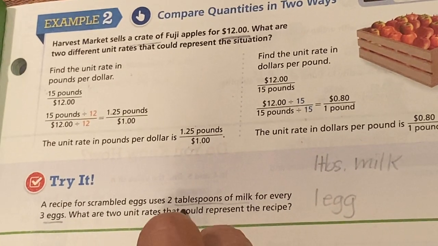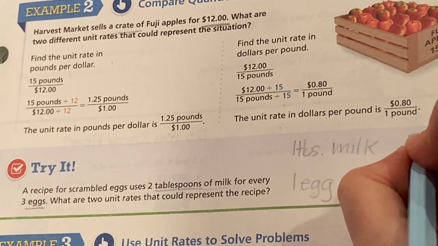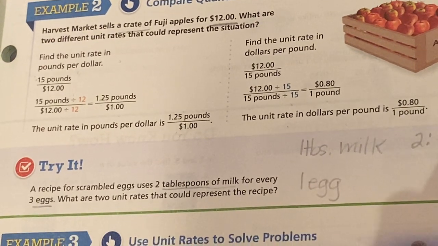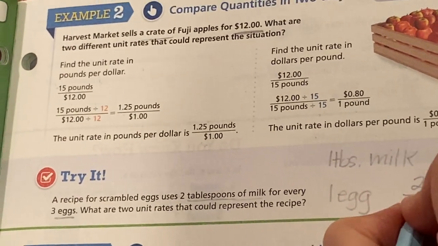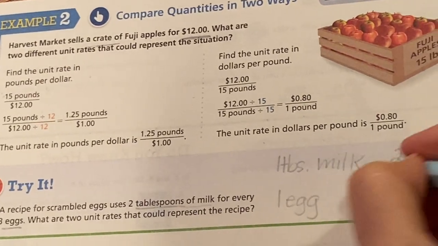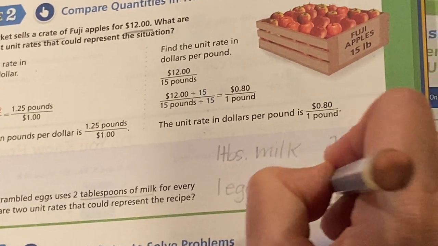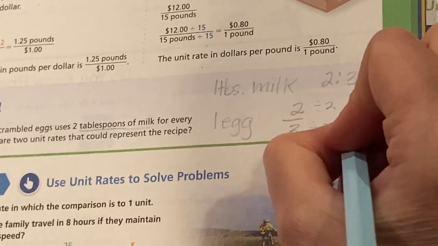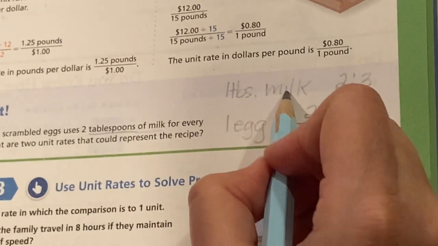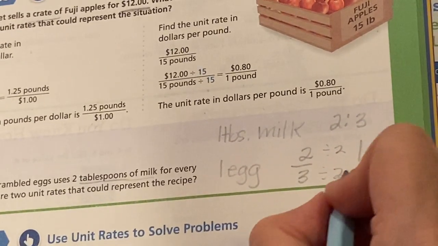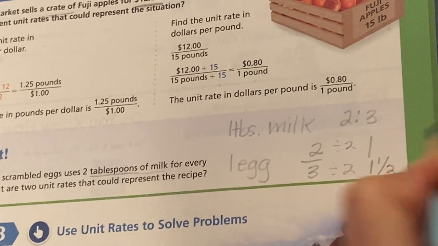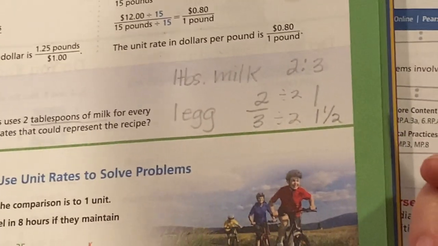So let's see, the ratio here you could say is 2 to 3. So if you divide first both by 2, you will get 1 tablespoon of milk for 3 divided by 2 is 1.5, 1.5 eggs. So 1 tablespoon of milk to 1.5 eggs.